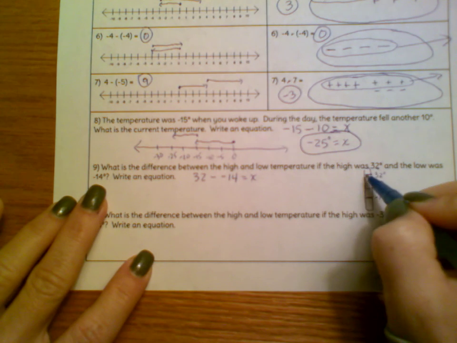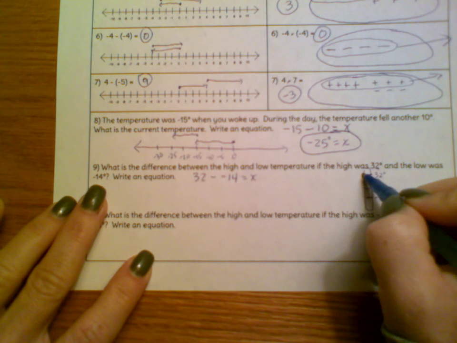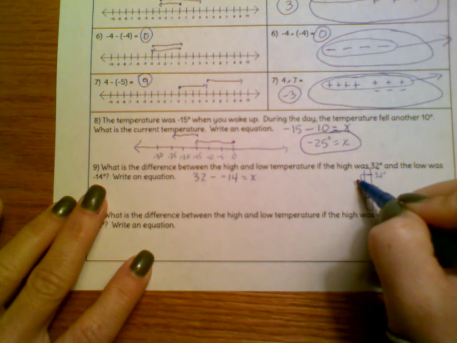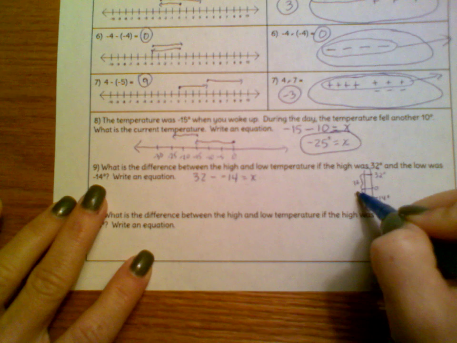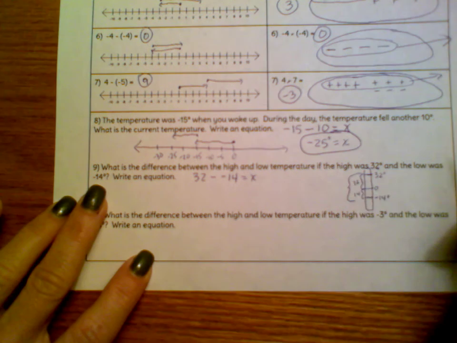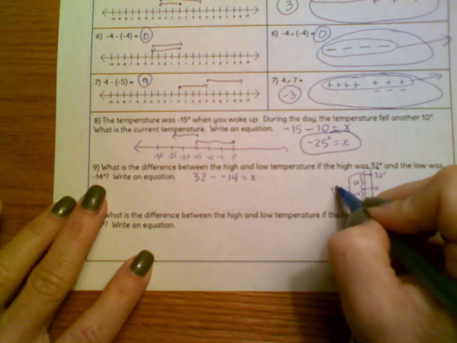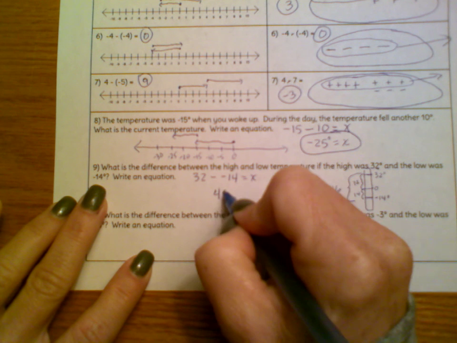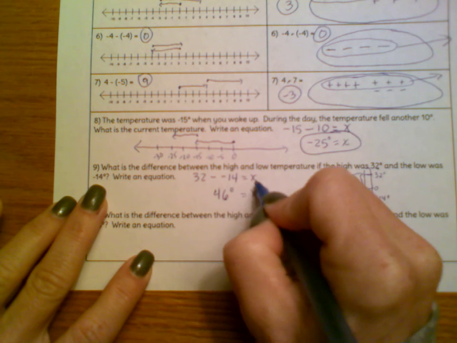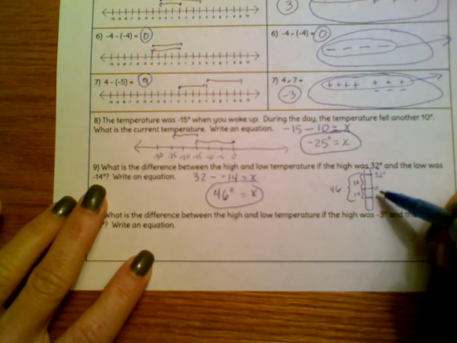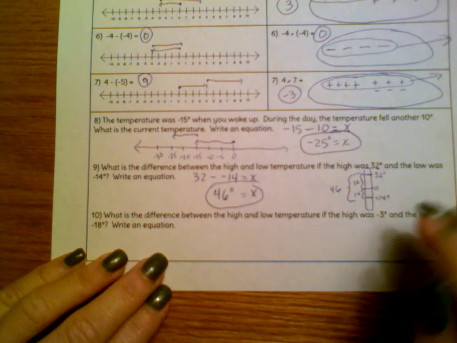When I look at this, I can see the difference between these. There would be 32 degrees here. There would be 14 degrees here. Altogether from here to here, the difference would be 46. There are 46 degrees between my high and low temperature.